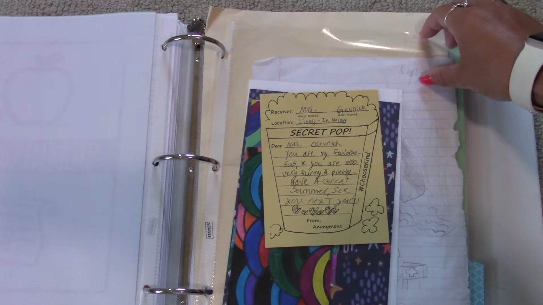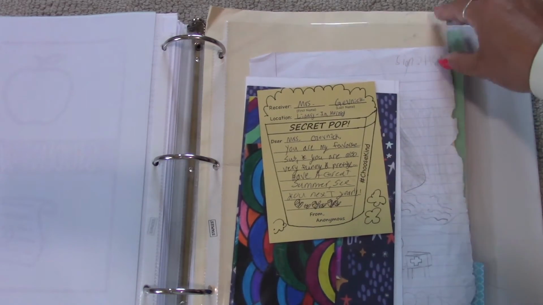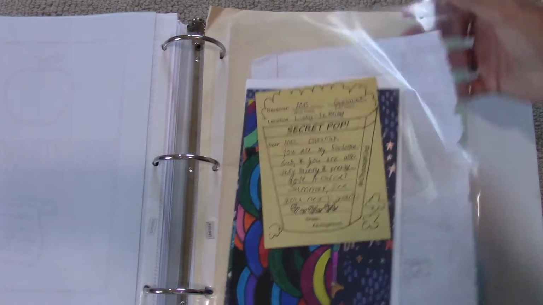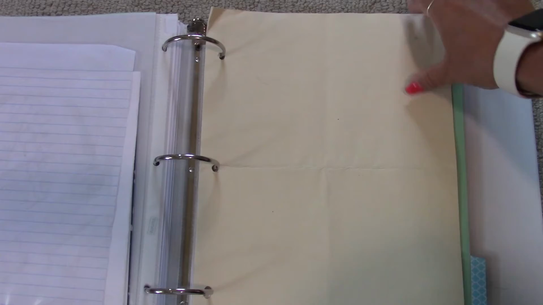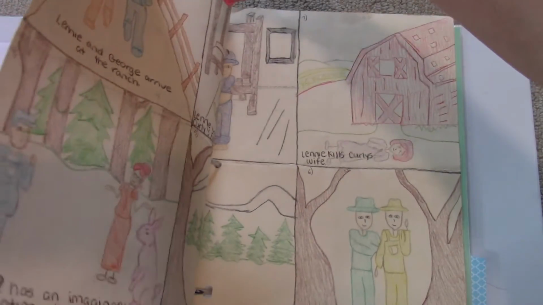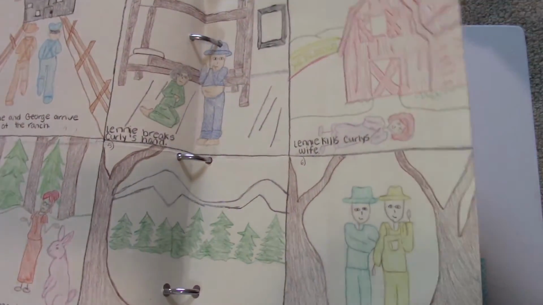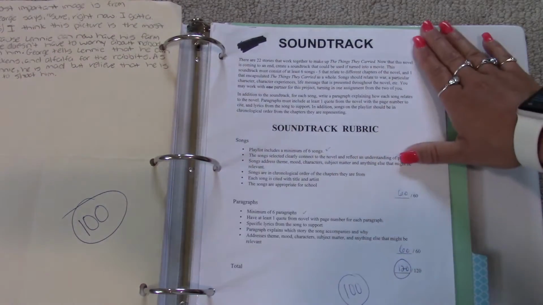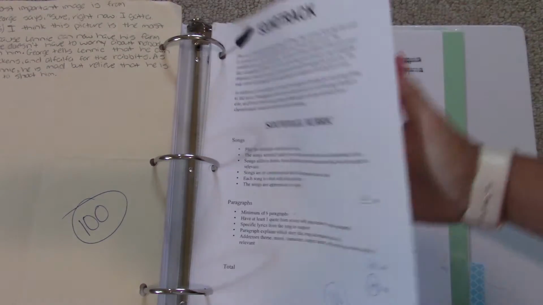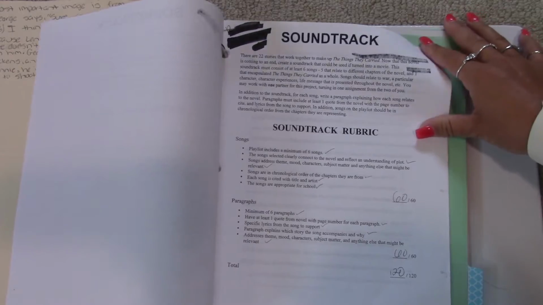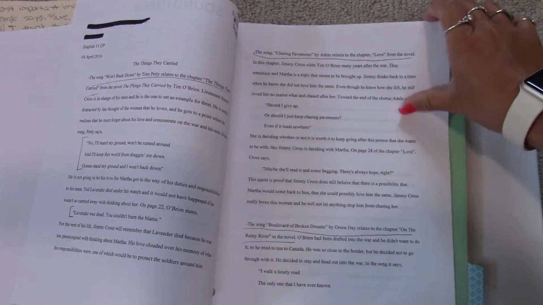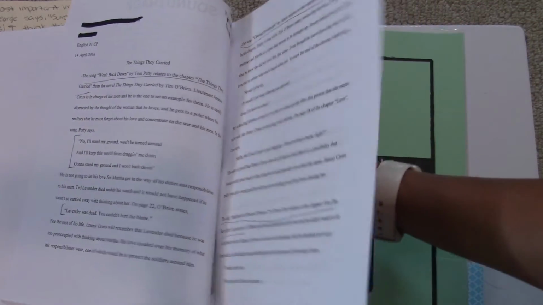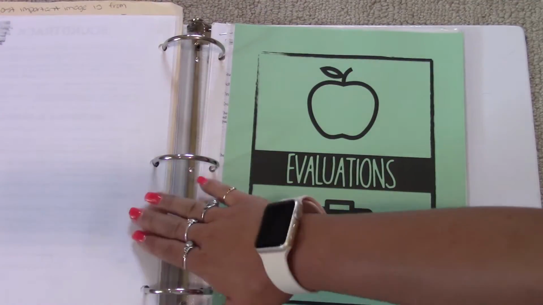So these are just a couple of letters and stuff that I got from students, just happy things. So I wanted to show positive things like that. And then this is a storyboard that one of my students created based on Of Mice and Men. And then this is that soundtrack rubric. I have a couple of these. This is from The Things They Carried. This was a project that they did and a paper that they wrote on it. So I just kept that to show more student work.